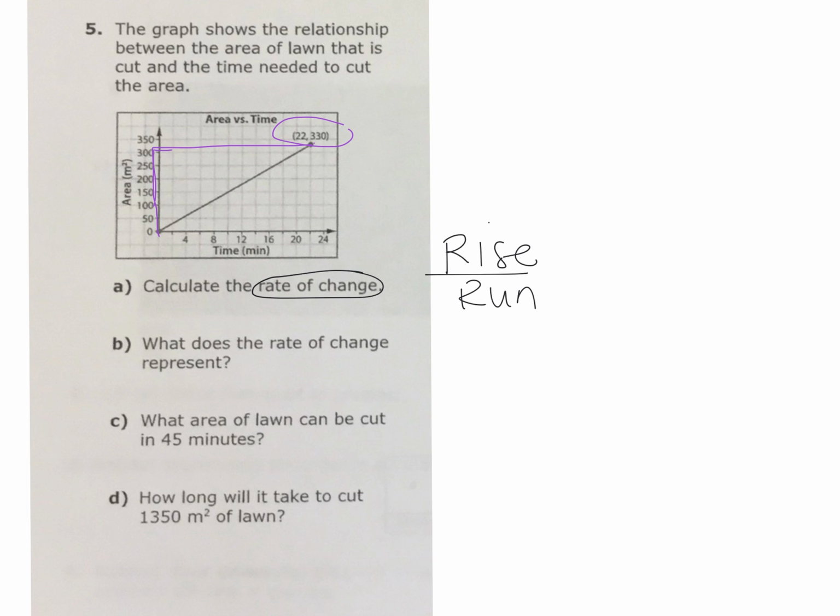What does this line rise by? I would not count 1, 2, and so on because the scale is not counting by ones. It goes from 0 up to what? Look at the coordinate they give you. Where does it end? 330. Look at the coordinate of the point. It's located at 22 and 330. Specifically, it looks like it's 350, but it's not, okay? So the rise is 330, and what is the run?